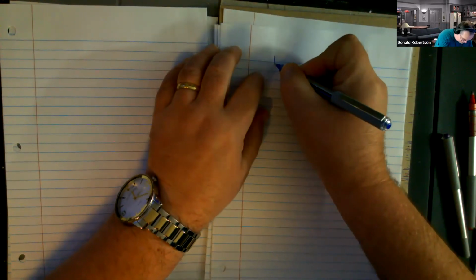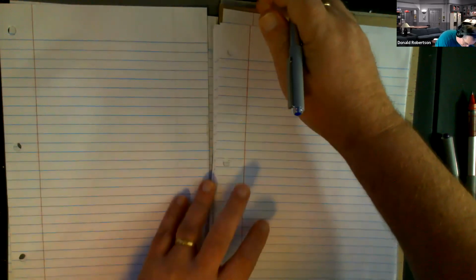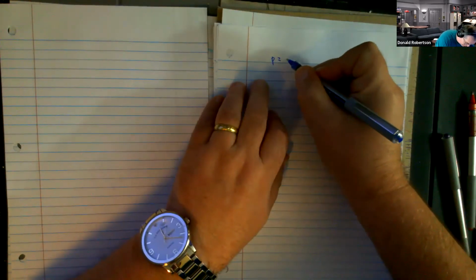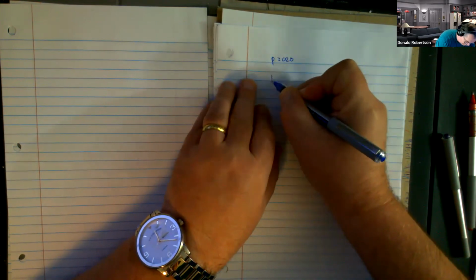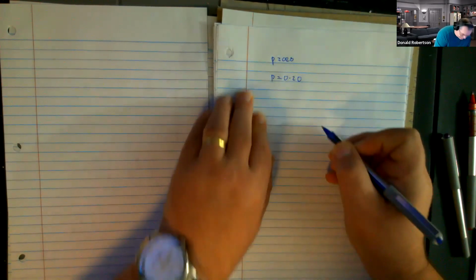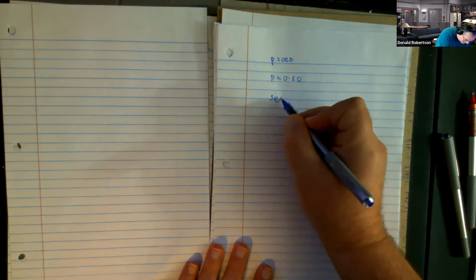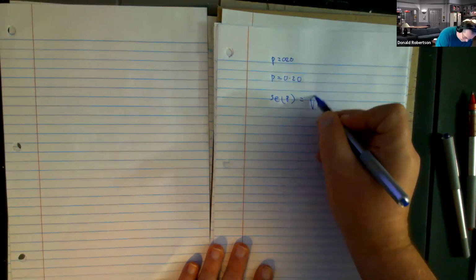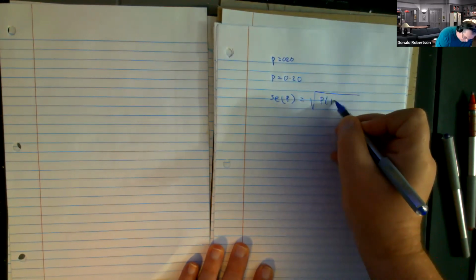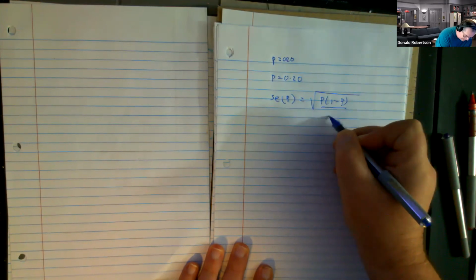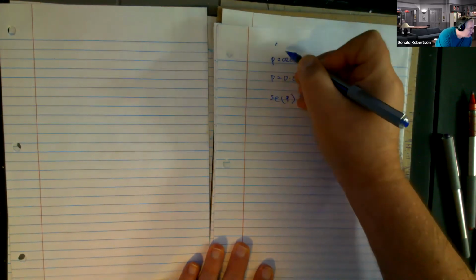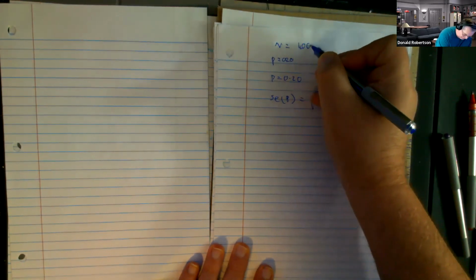Right, so we were told that it was 20%. We were told it was 20%. And so the standard error is the square root of P, 1 minus P over n. And we were told that n was 400.